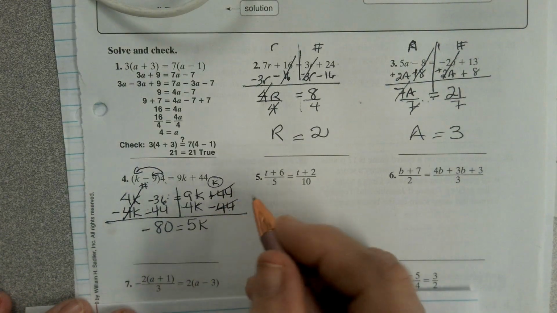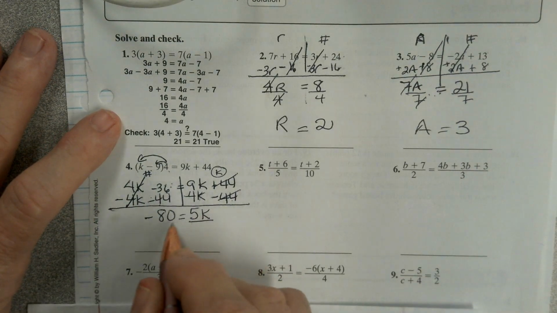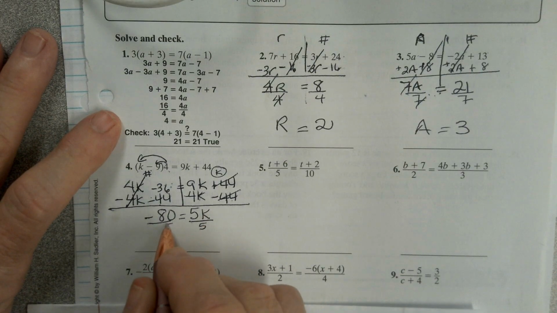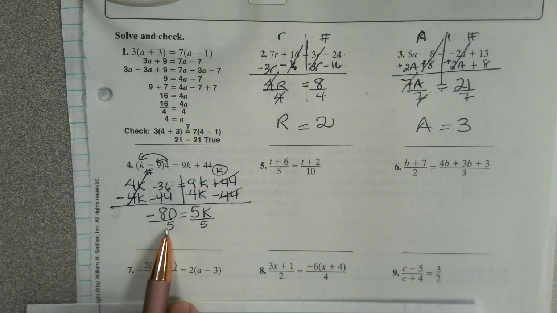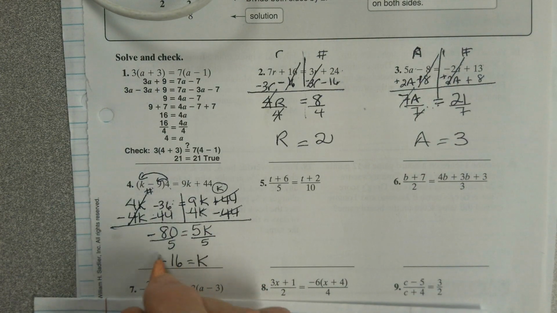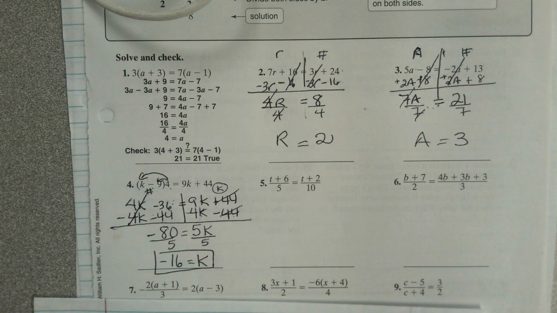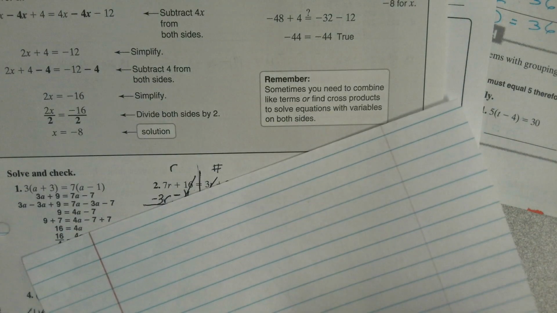Positive 44 minus cancels out. And I divide by 5. And here's how I divide by 5 in my head in a second. I really divide by 10. What's 80 divided by 10? 8. Is 8. But because there's 2 5s in every 10, I double it. What's 8 plus 8? 16. It's going to be a negative 16. K is equal to negative 16. And I could switch sides, but I'm just going to leave it like that. Do you have a negative 16 on your paper? Yes. Okay. This one's going to get a little bit harder.